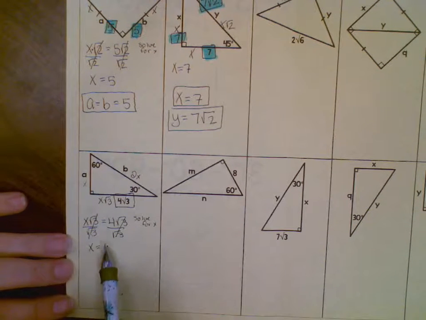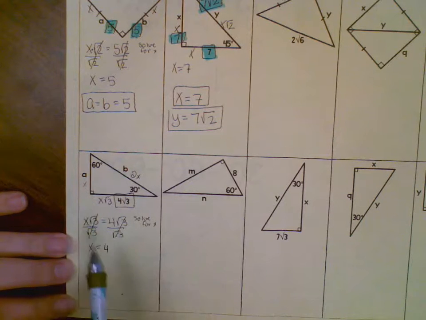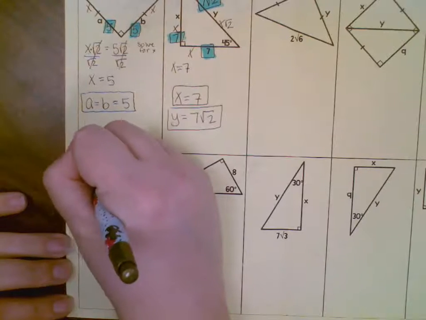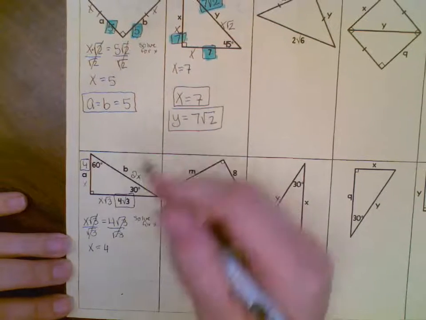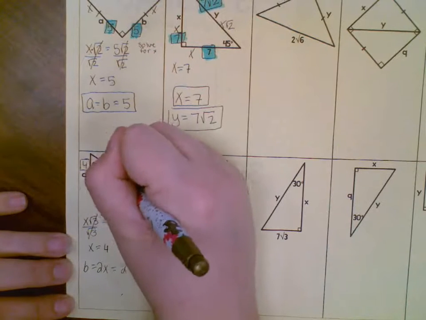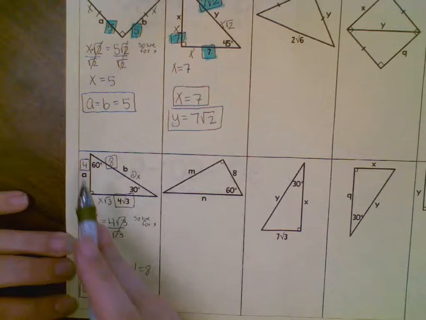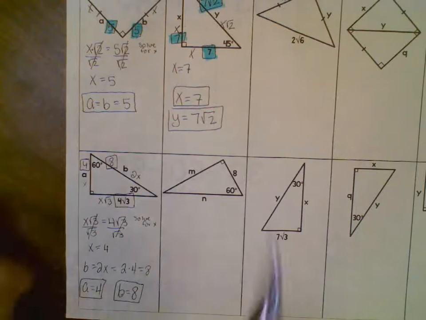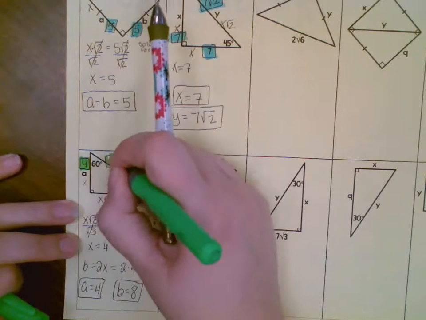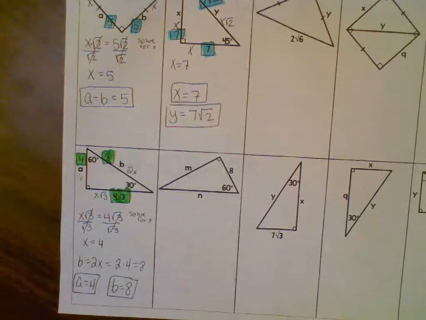So now that we know what our x is, we just plug it in wherever it is for our formula. So over here, x was 4, so that means that this side is going to be 4. And over here we had that side b was equal to 2 times x, so side b would be 2 times 4, which is 8. So a equals 4, and b is equal to 8. So now we have all three sides. And that's pretty much it. I think the hardest part probably will be doing all your radical operations.